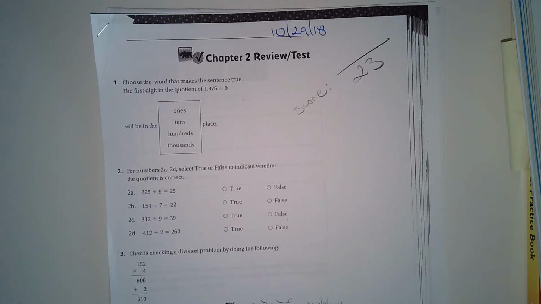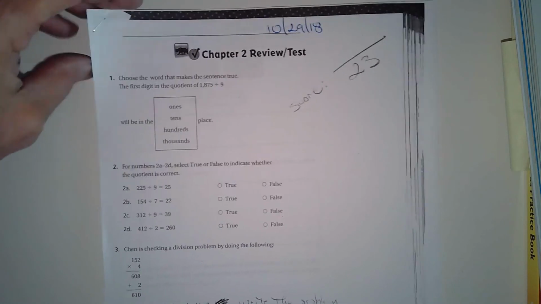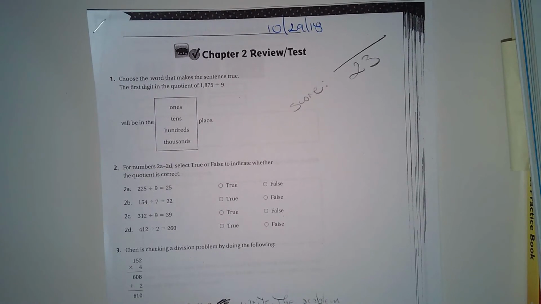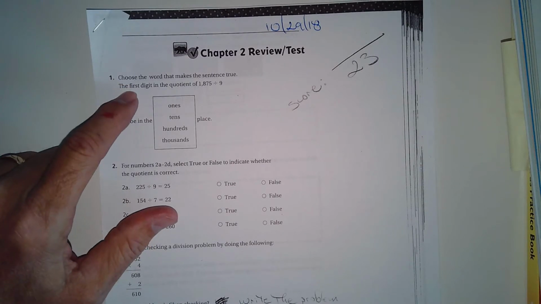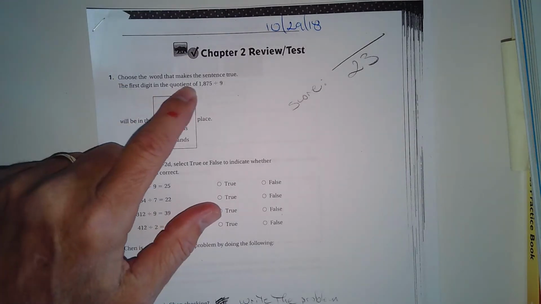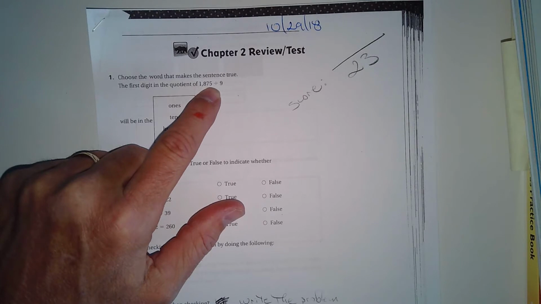So we'll go over this together here. Some of these, I think their phrasing could be very confusing. So let's look at number 1 here. It says, choose the word that makes the sentence true. It says the first digit in the quotient of 1,875 divided by 9.